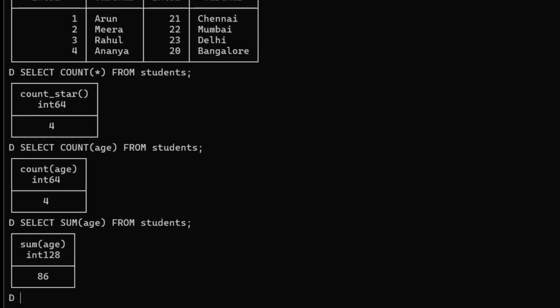Now we got the sum of age. What does sum do? It adds all the ages in the age column and gives the whole sum together. So if there are none values, those none values are ignored and sum adds all age values together. So it's a sum of all these ages, that's 86.